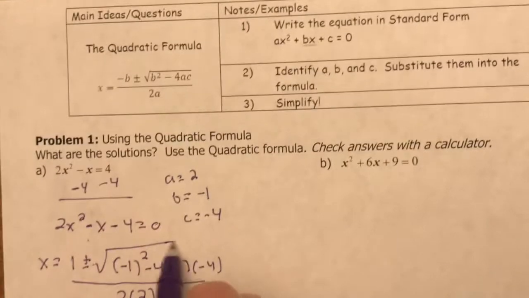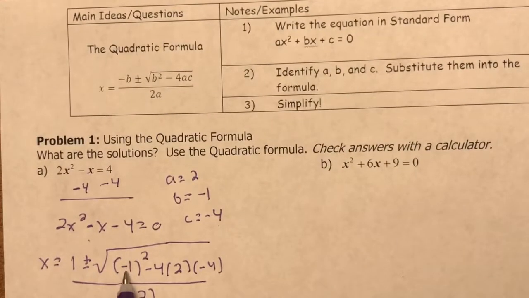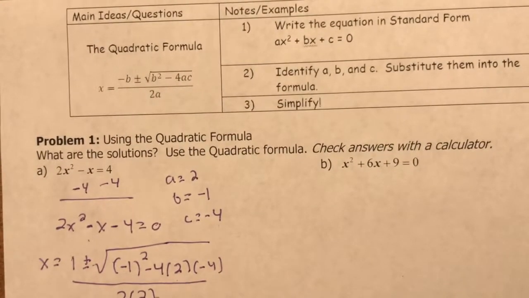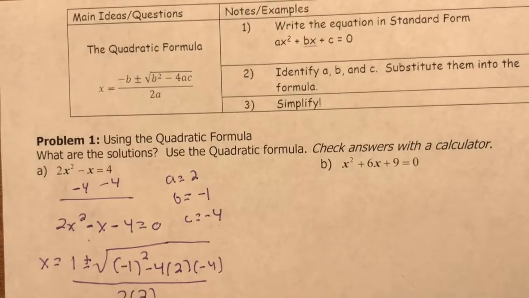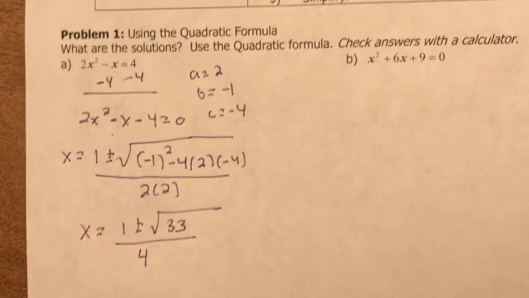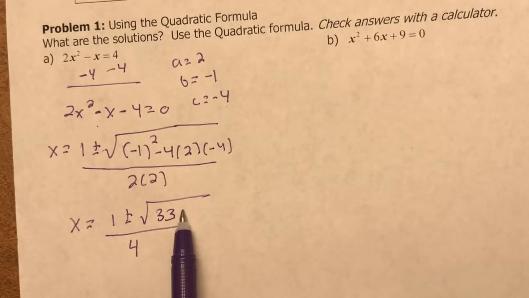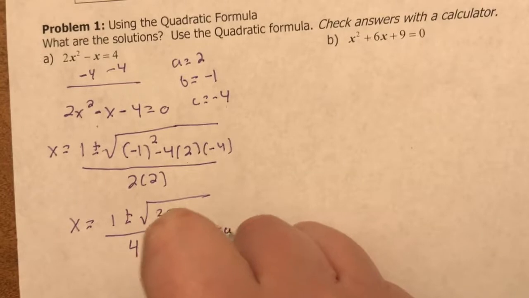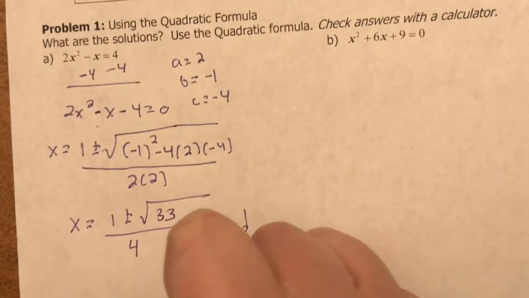So then you take your calculator and you type this in. Negative 1 squared minus 4 times 2 times negative 4. Type it in exactly as you see that. And when you type that in your calculator, you should come out with 33. And that's all over 4. Now, this is the exact answer. 33 is not a perfect square, and 33 does not break down, so this is the exact answer.